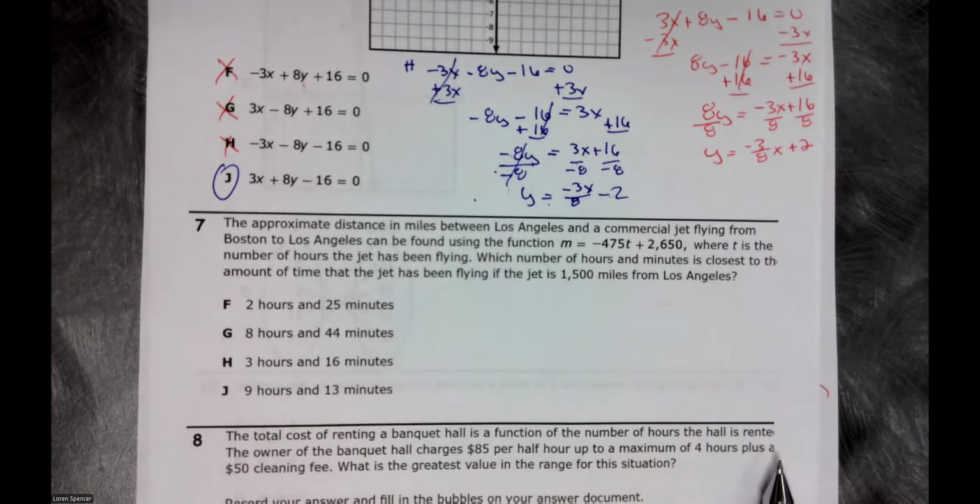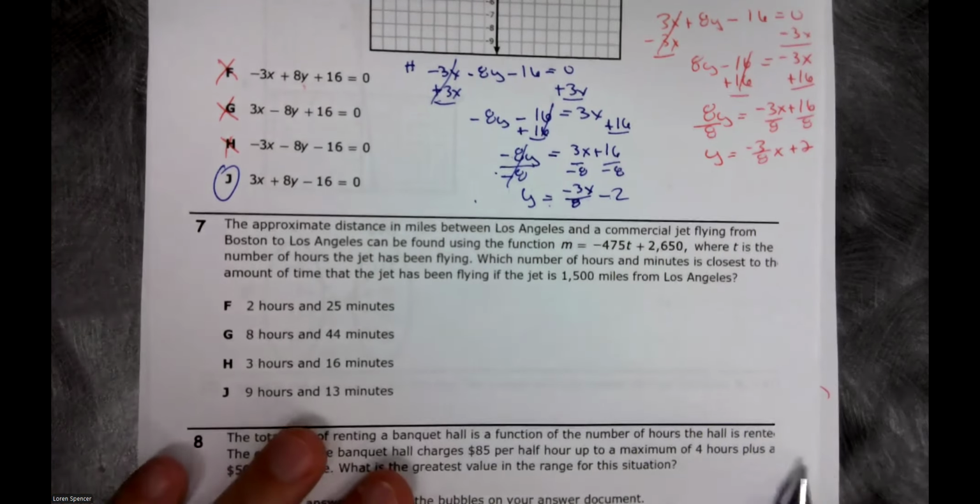The approximate distance in miles between Los Angeles and a commercial jet flying from Boston to Los Angeles can be found using the function, where t is the number of hours the jet has been flying. Which number of hours and minutes is closest to the amount of time that the jet has been flying if the jet is 1,500 miles from Los Angeles? So let's write this down.